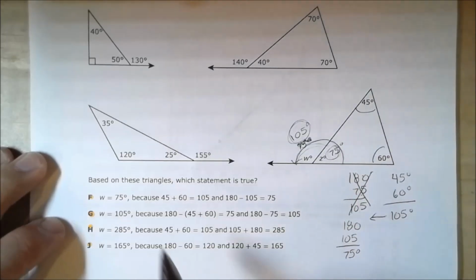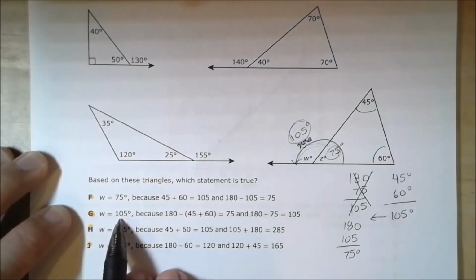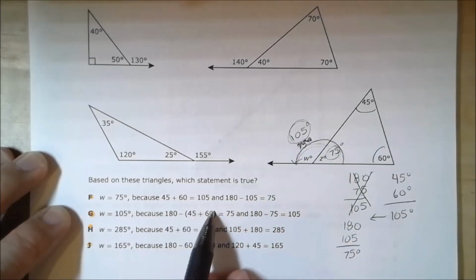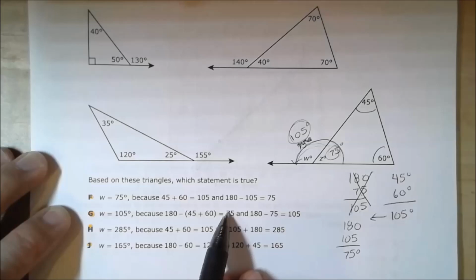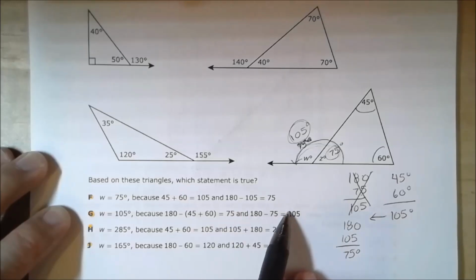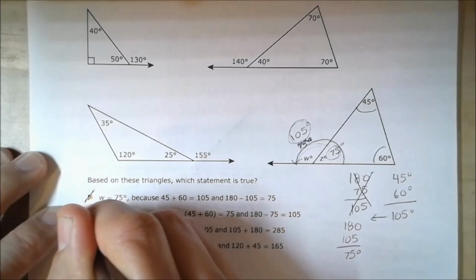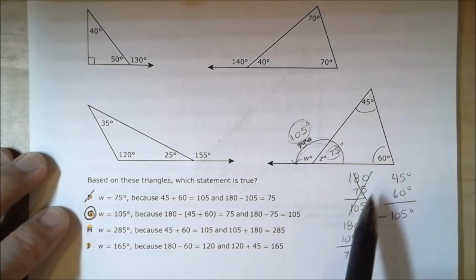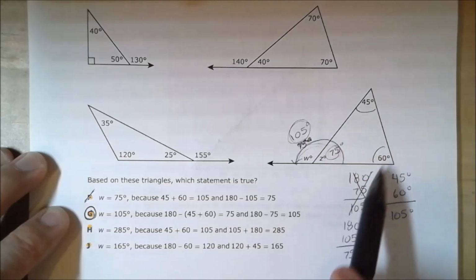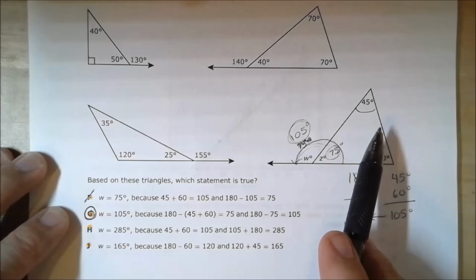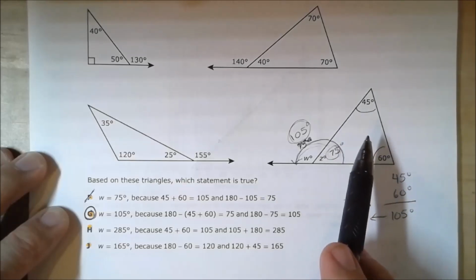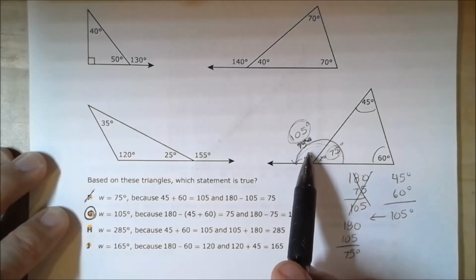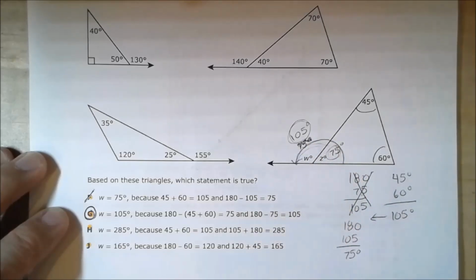So let's try to see what statement supports that idea. W is 105. Well, that's exactly what we got, because 180 minus 45 plus 60 equals 75. That's true. And 180 minus 75 equals 105. That's true. So there's no need to look any further. G is the correct answer based off of us using our sum theorem, where we say the sum of a triangle's interior angles is 180 degrees, and then using the definition of a straight angle in order to figure out this exterior angle of the triangle.